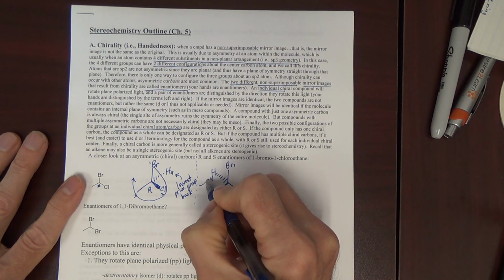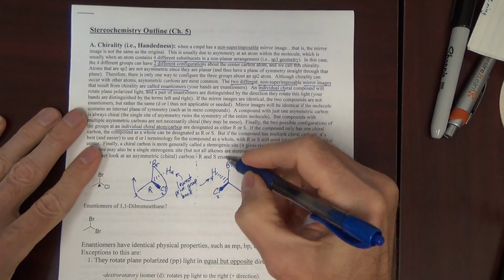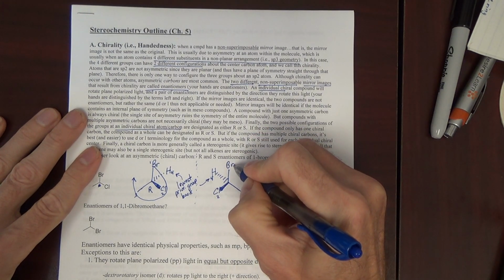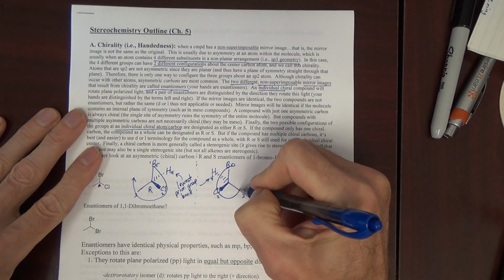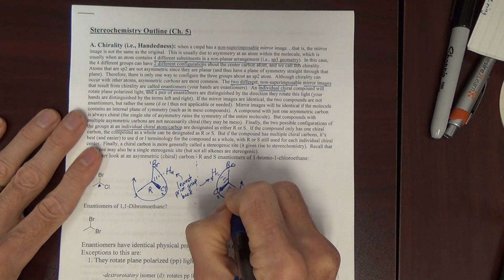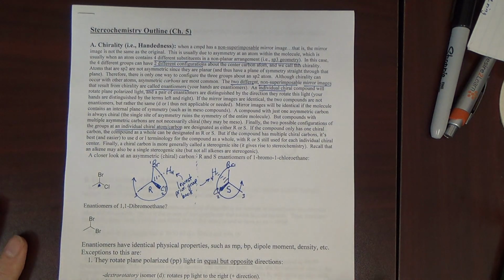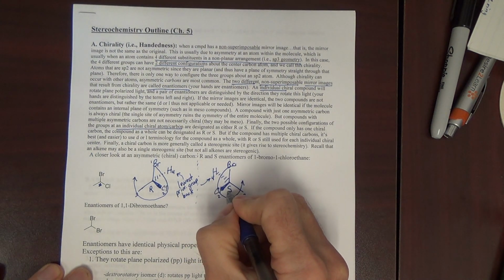The lowest priority group is going back. And we see that the 1, 2, 3 is counterclockwise, and counterclockwise is indeed S. Yes, free steak dinner.